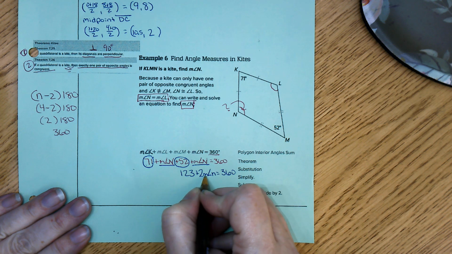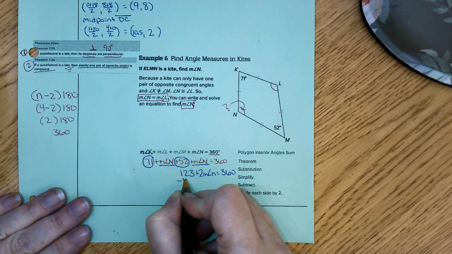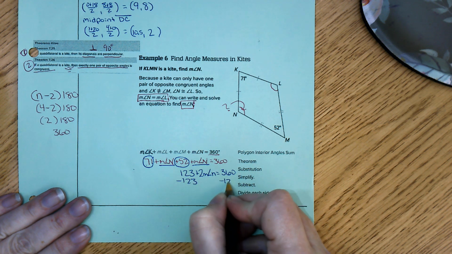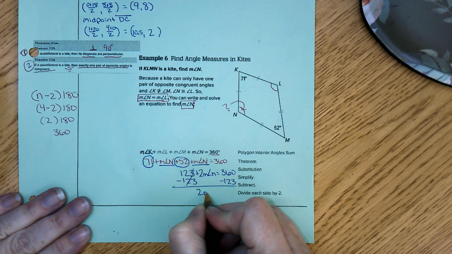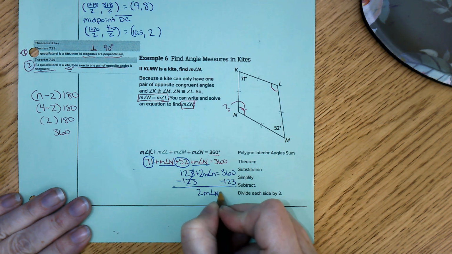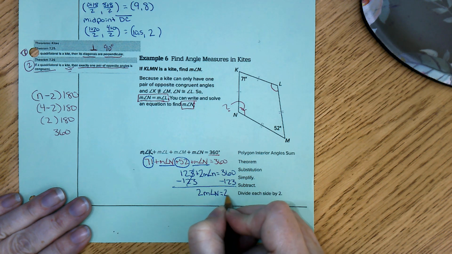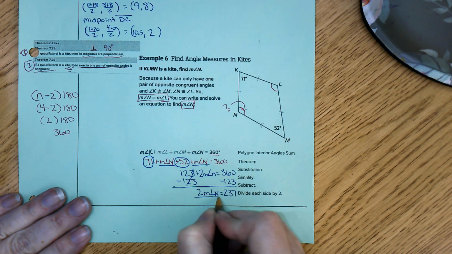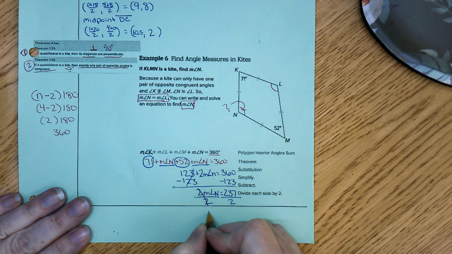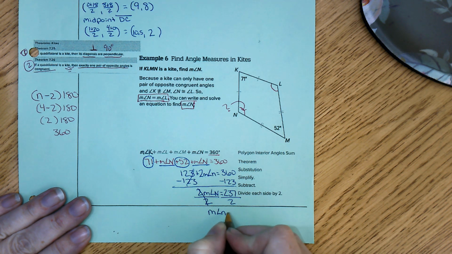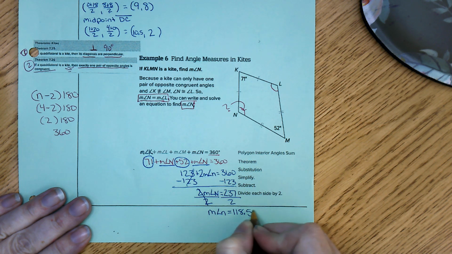So we're going to try to find the measure of angle N. We'll subtract 123 from both sides. So two measures of angle N is 237, but we want the measure of one angle N, so we're going to divide both sides by 2. The measure of angle N is 118.5 degrees.